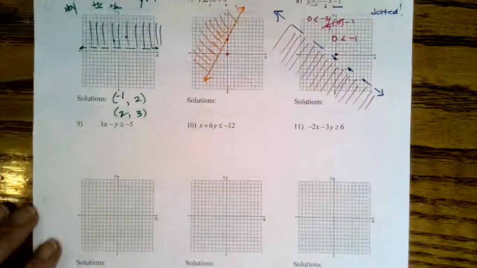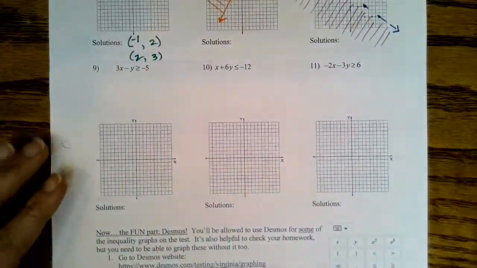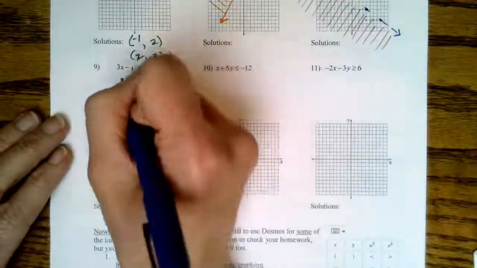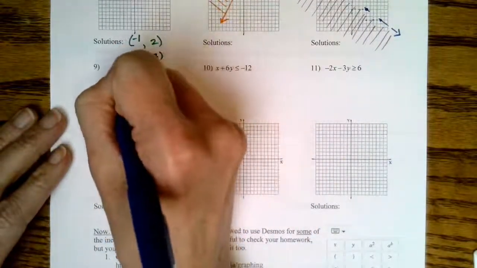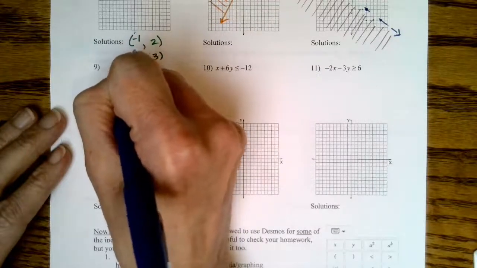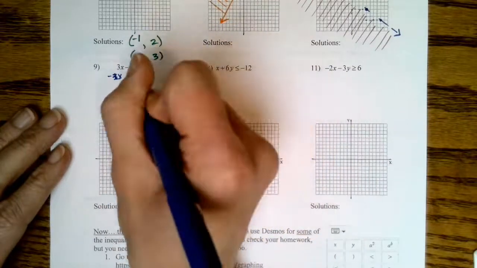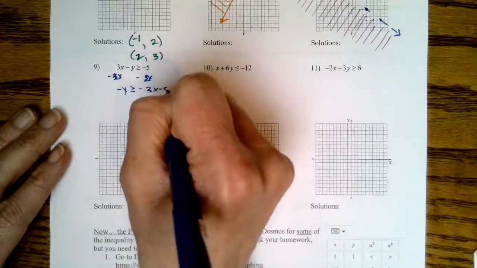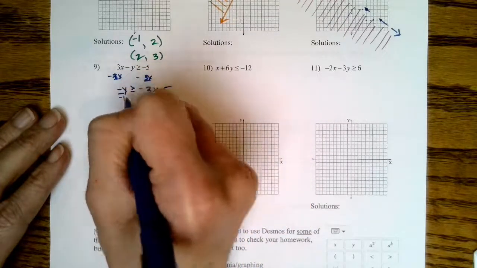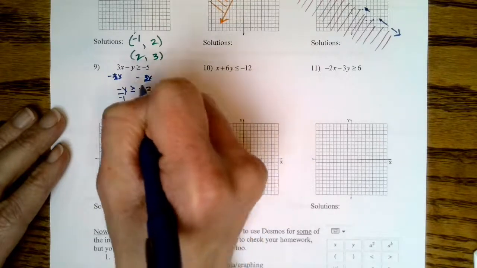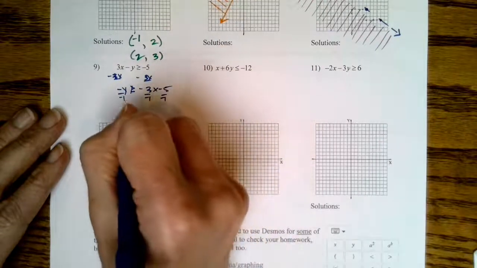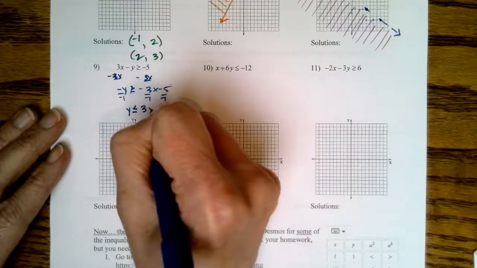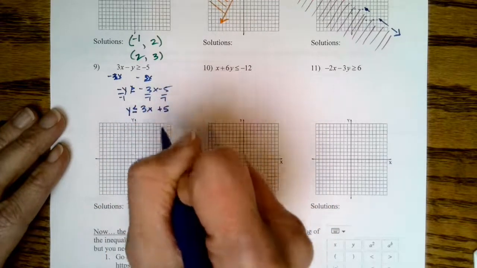All right, let's zip through these next 3. We'll go ahead and solve for y. So we'll subtract 3x from each side. The opposite of y is greater than or equal to -3x minus 5. Divide by -1. And you know that's going to switch my sign. So y is smaller than or equal to positive 3x plus 5.